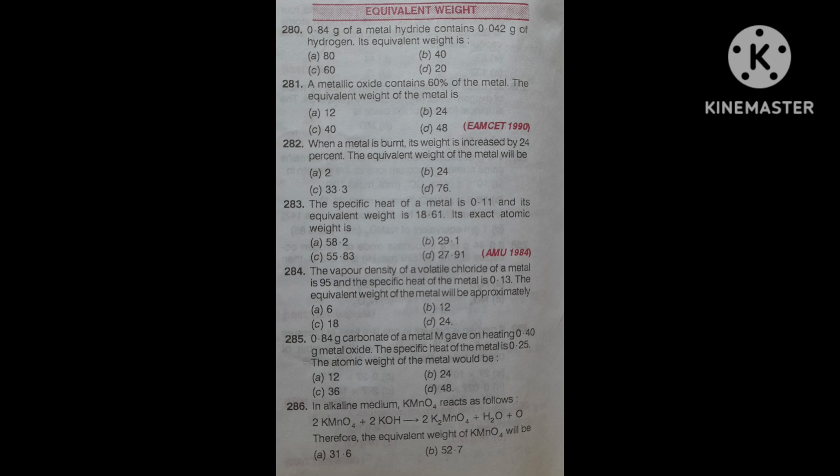Approximately you are calculating, but you have to tell the exact value. For that purpose, these data are given. Now you think. Now see here, one formula is there. Already I have discussed this type of formula. When two types of product will be there, metal carbonate and metal oxide, at that time this type of formula you can utilize.